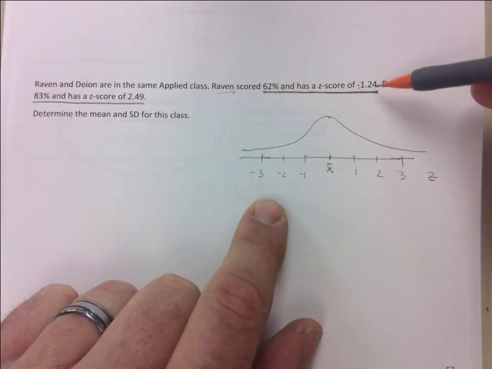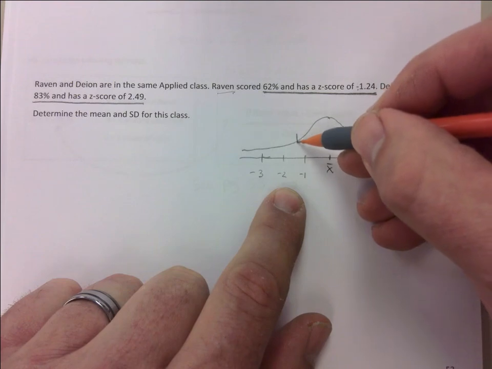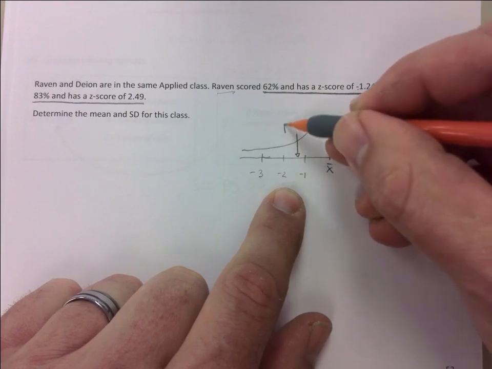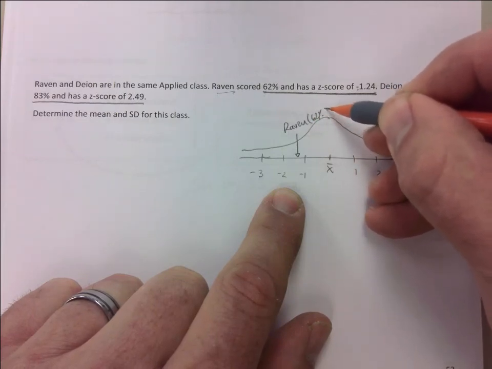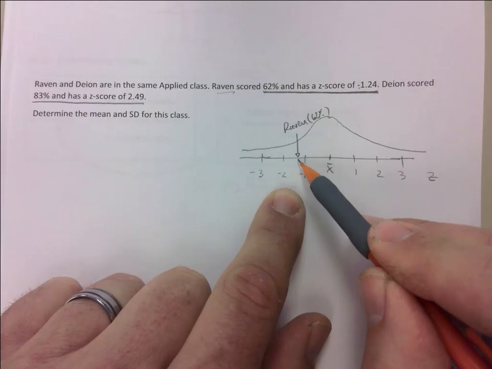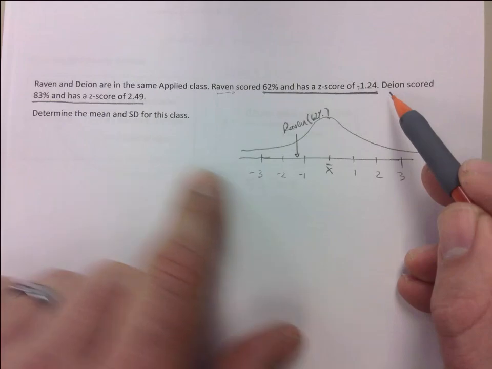So we know that Raven is somewhere here. This is Raven. Having scored 62%, Raven is right there. Where is Dion?